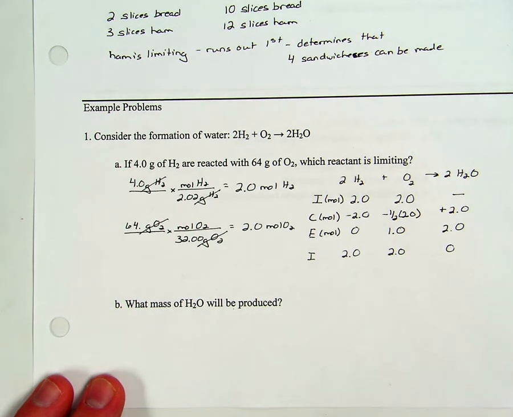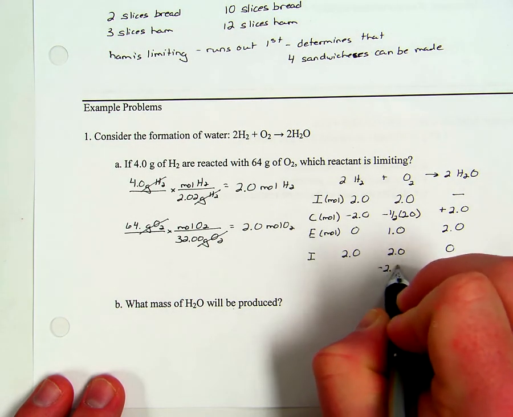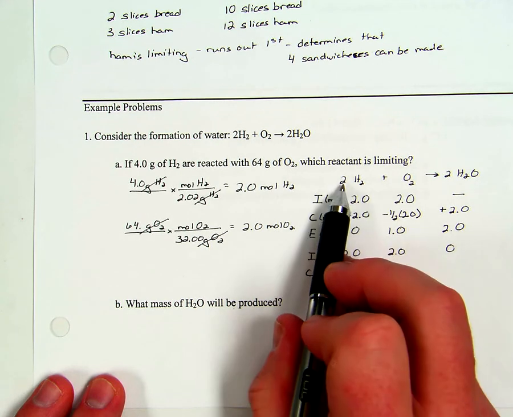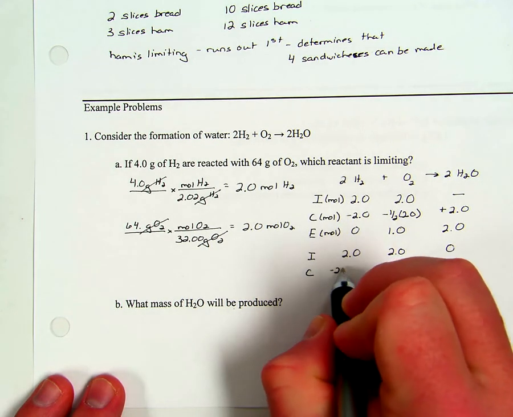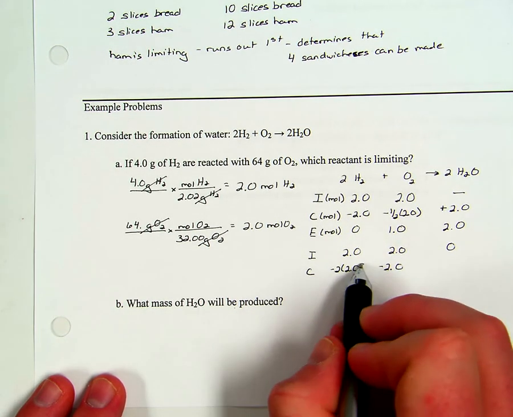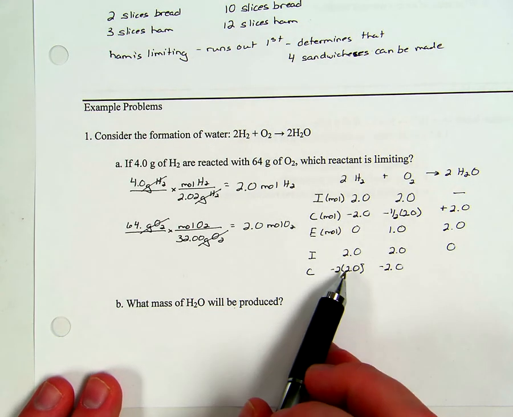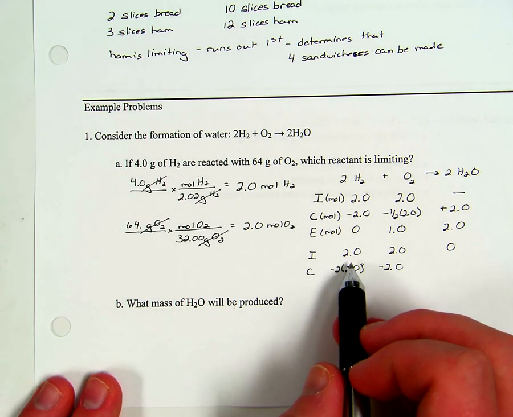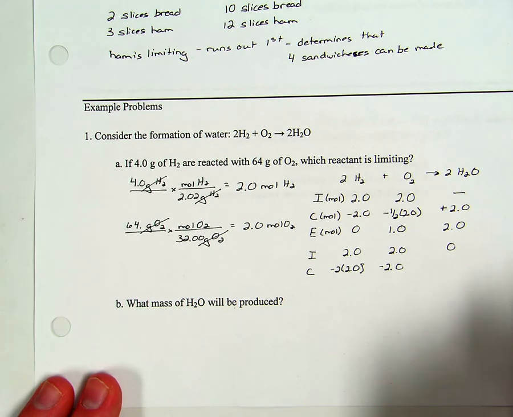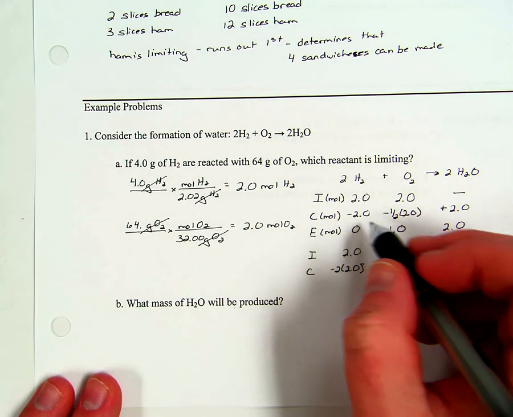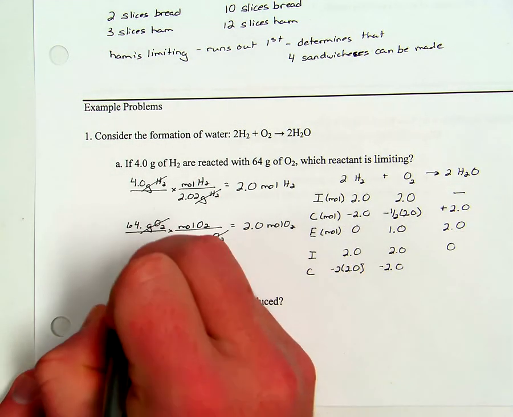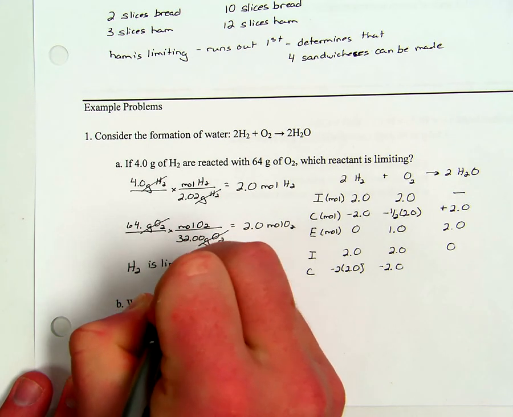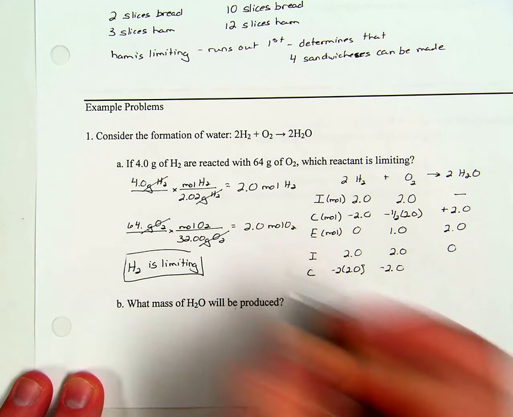If I say that all the oxygen reacts, so this is the change, for hydrogen, it's going to be 2 times that. So minus 2 times 2.0. Well, that's not going to work. This can't happen because I don't have that much hydrogen. Because 2 times 2, that's 4. I can't react 4 moles of hydrogen because I only have 2. So right here, this shows us that hydrogen is limiting. It's going to run out first. So, to answer the question, H2 is limiting. It will run out first.